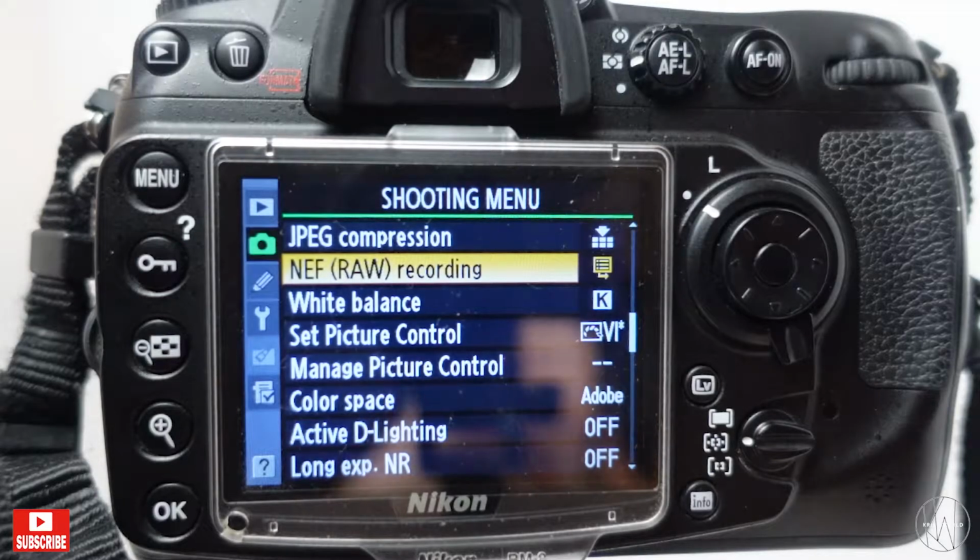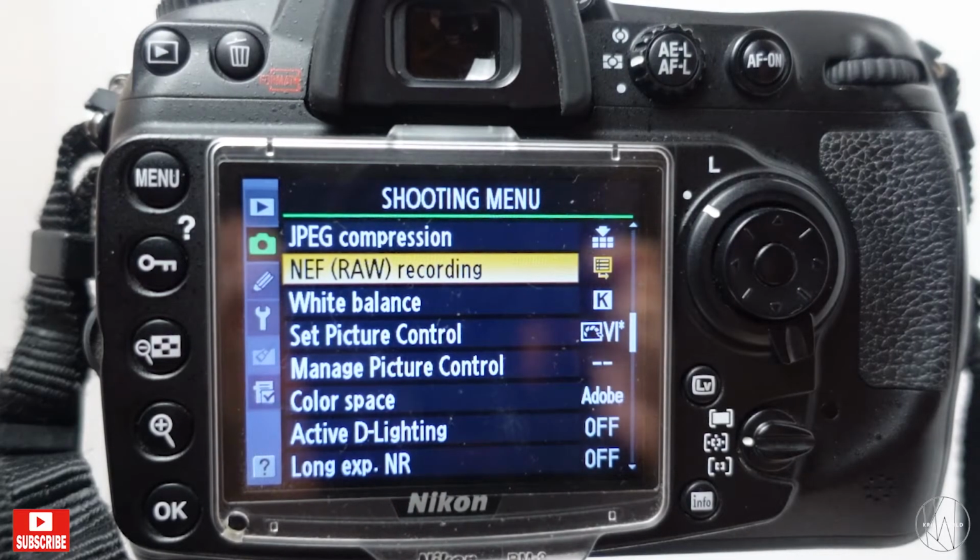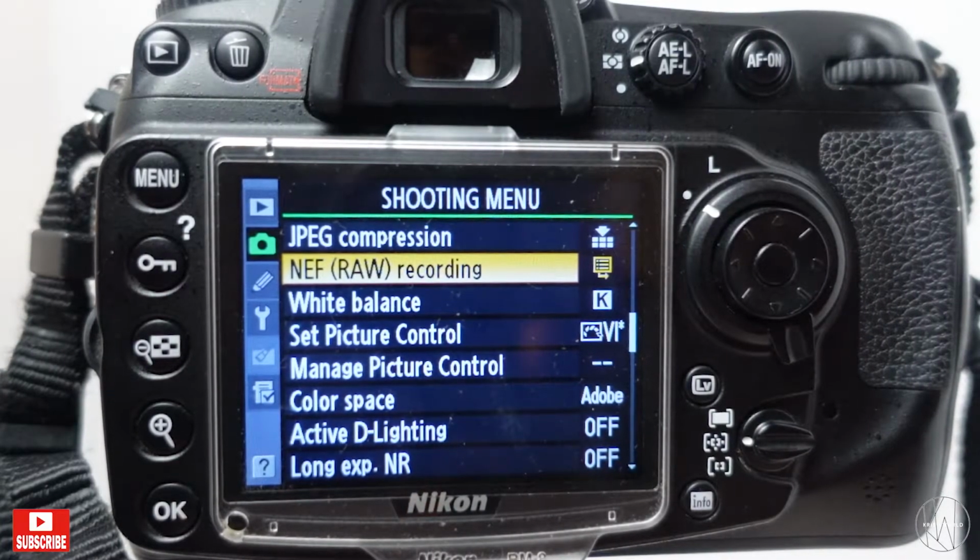And I want to use that because that's going to give me all the potential that this sensor has to give me. And that's exactly why you bought the camera, because it has the sensor.